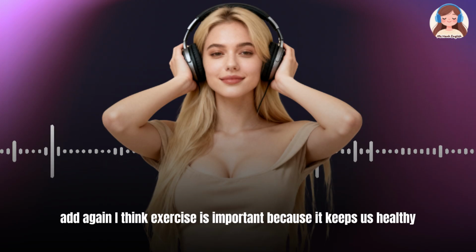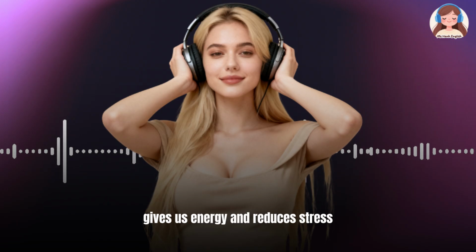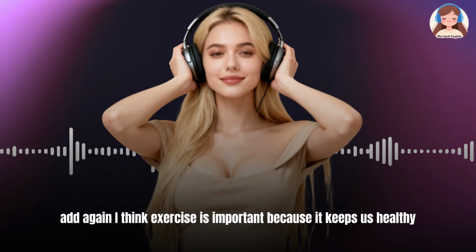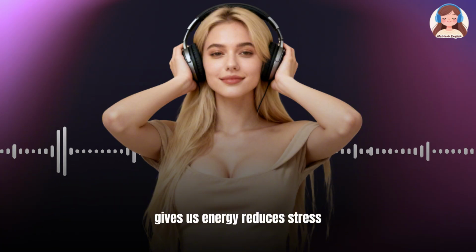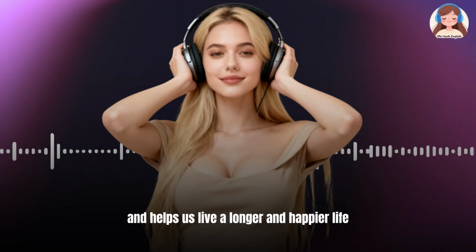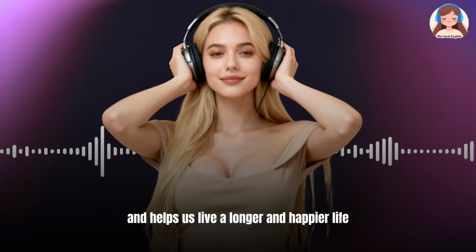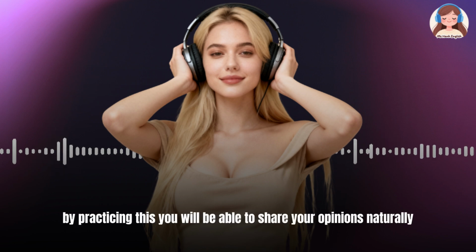I think exercise is important because it keeps us healthy, gives us energy, and reduces stress. Add again. I think exercise is important because it keeps us healthy, gives us energy, reduces stress, and helps us live a longer and happier life. By practicing this, you will be able to share your opinions naturally.